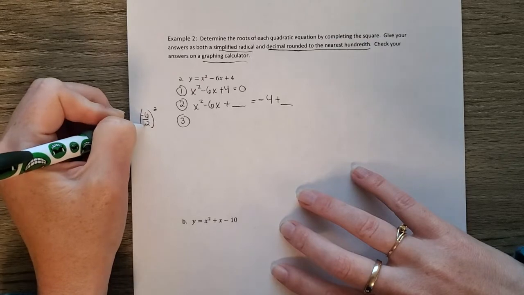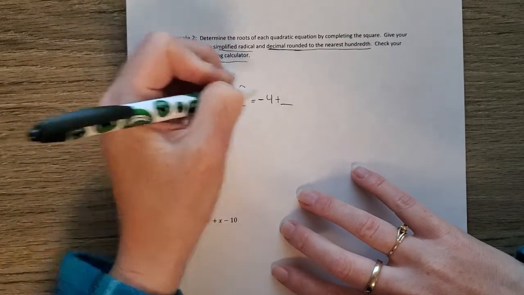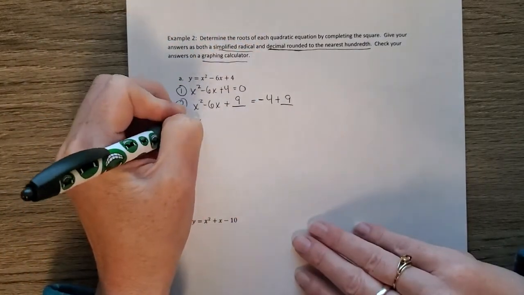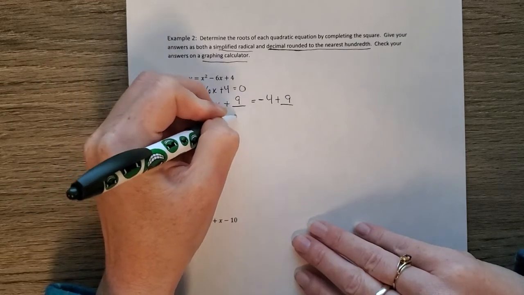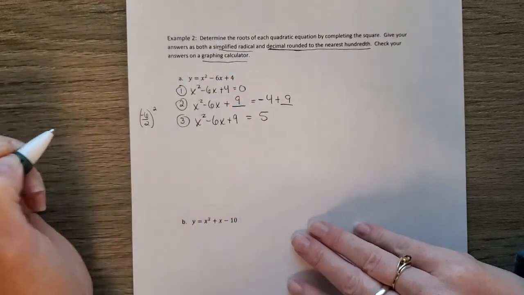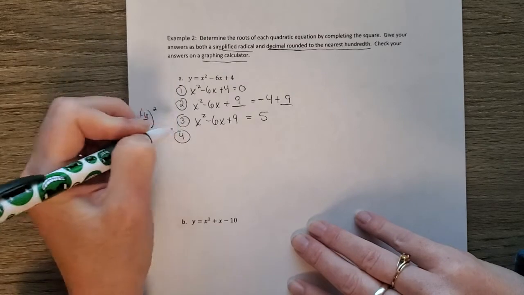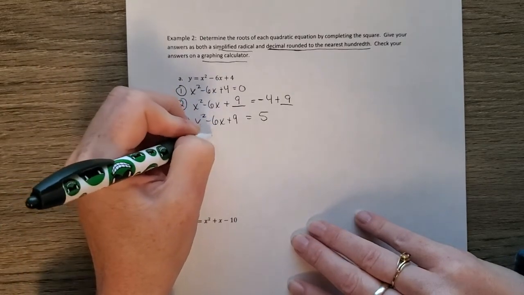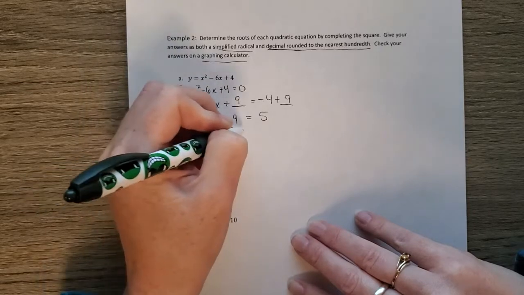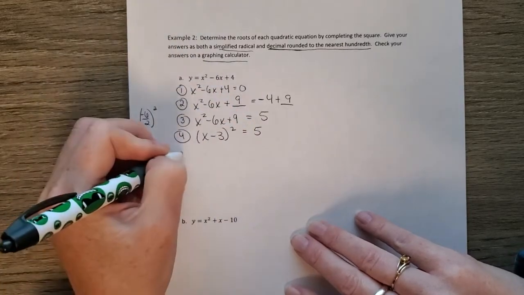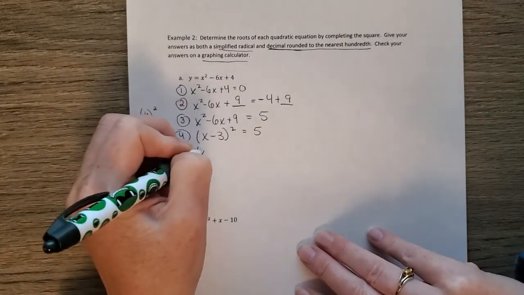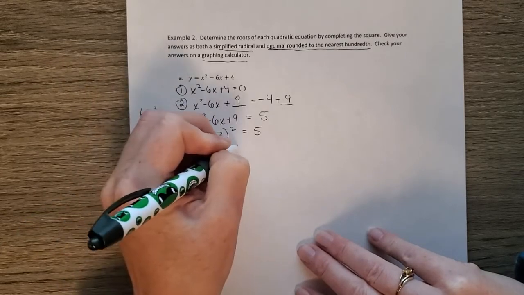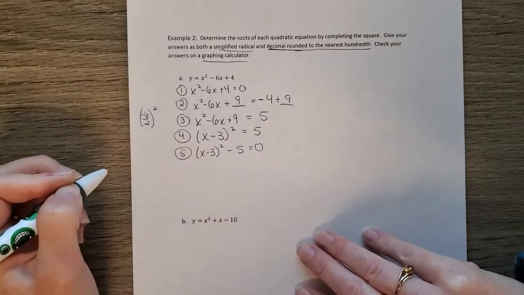So negative 3 squared is 9. So on step 3 we have x squared minus 6x plus 9 equals 5. And then step 4, we're going to go to our factored form. So it's x, half of b would be minus 3, squared equals 5. Step 5, we're going to move the term. So (x minus 3) squared minus 5 equals 0.